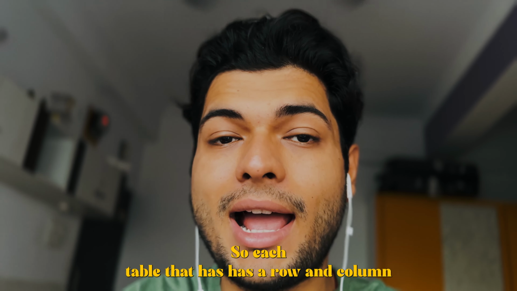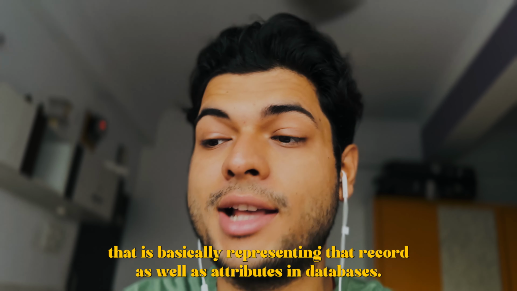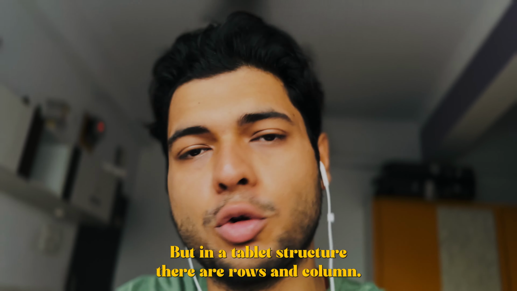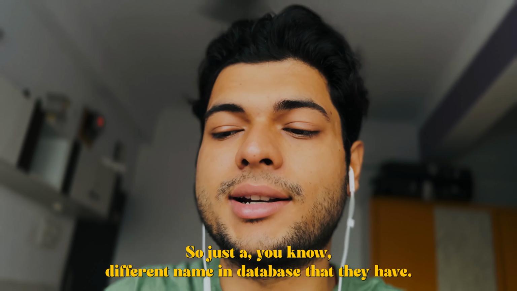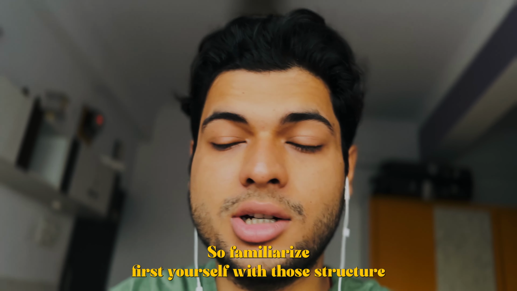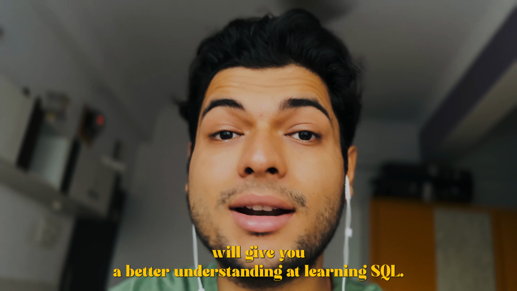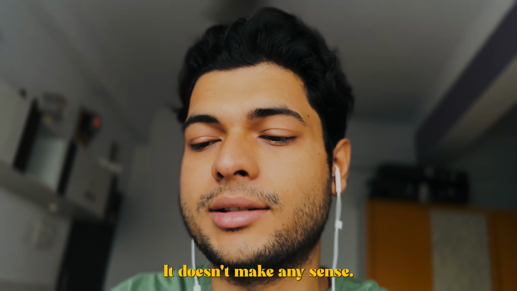Each table has rows and columns, which are represented as records and attributes in databases. In a tabular structure they are rows and columns, just a different name in databases. So familiarizing yourself with those structures first will give you a better understanding when learning SQL. Otherwise, you'll just dive into it and it doesn't make any sense.